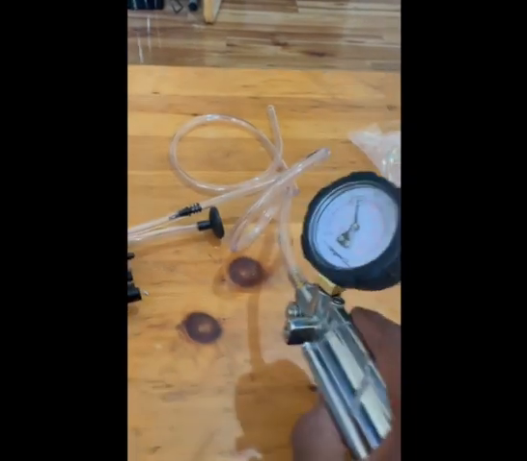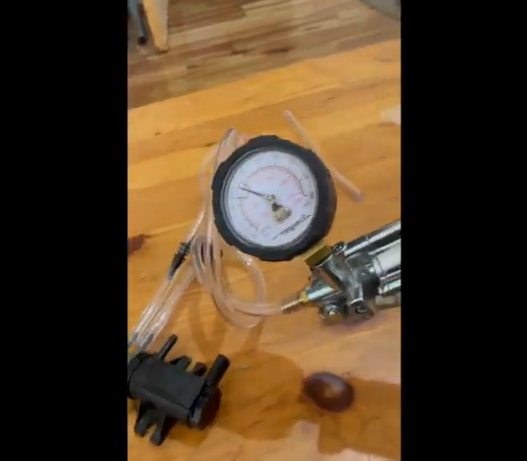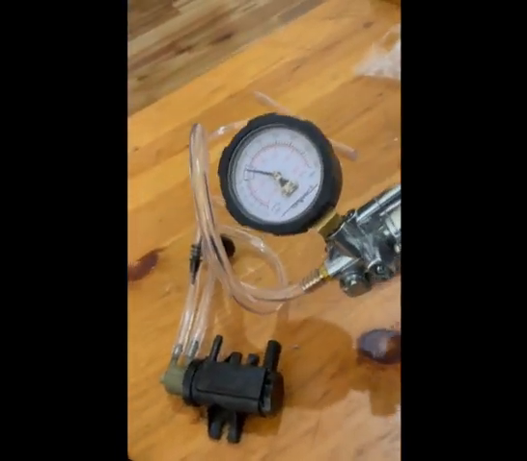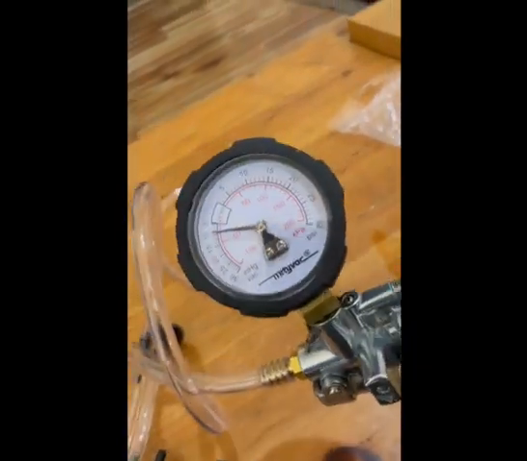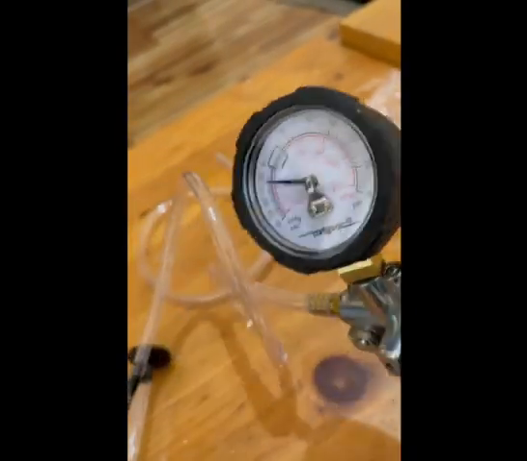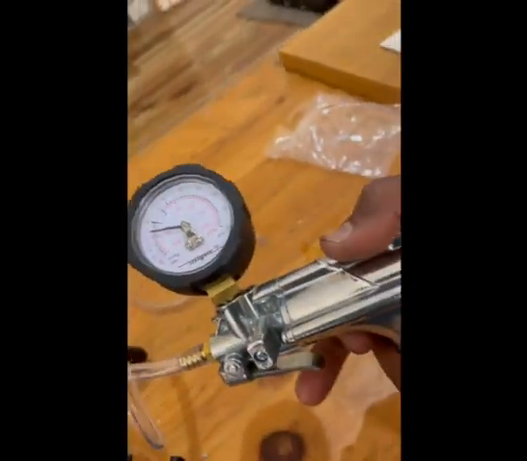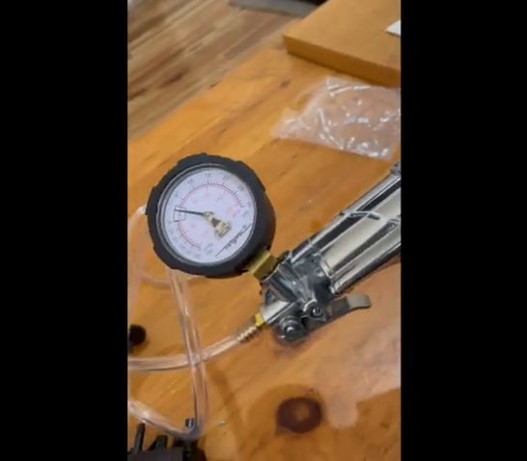So just by using the vacuum pump, apply a vacuum, and please make sure you do not go over 15 psi, because you will rupture the diaphragm inside the solenoid, because they don't tend to hold that much vacuum. So don't go more than 15 psi. If the solenoid holds the vacuum when you apply that 15 psi, that means you do have a good solenoid.